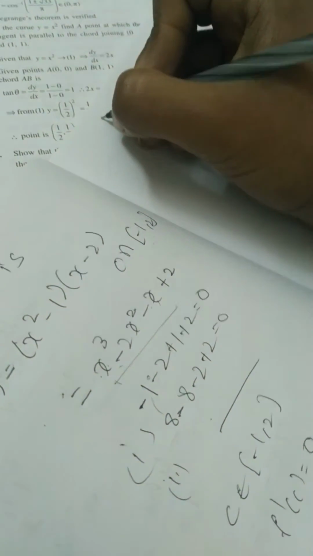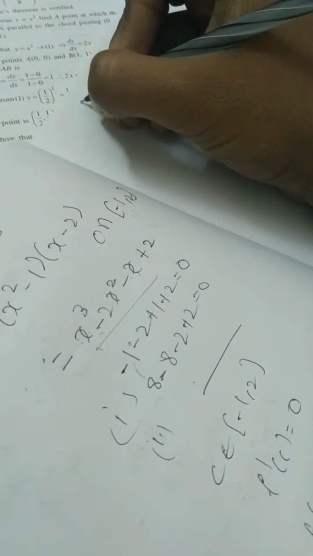Now let us move to Lagrange's mean value theorem.